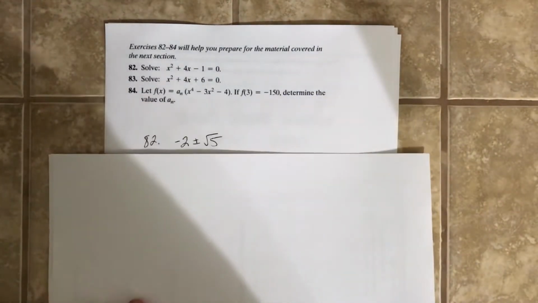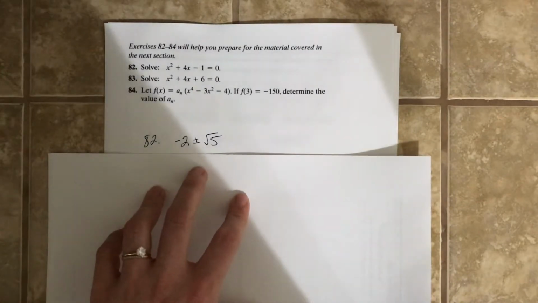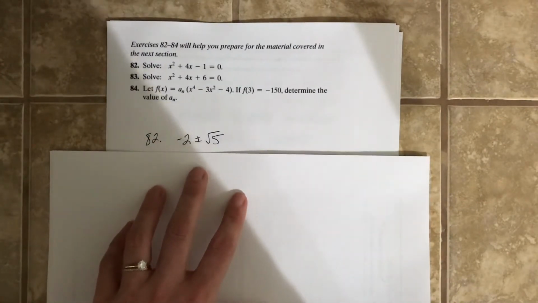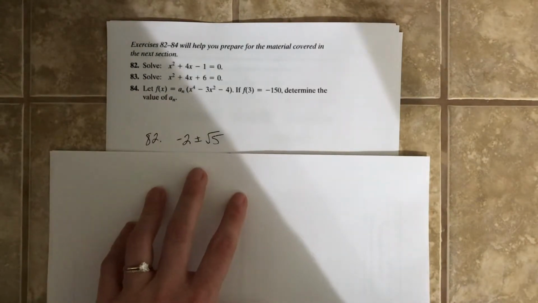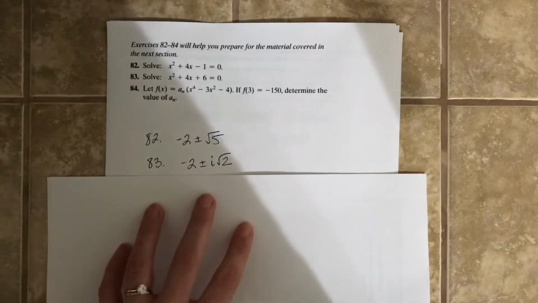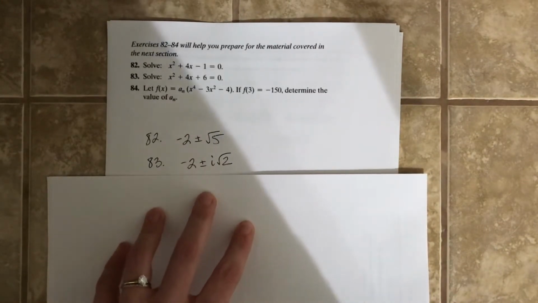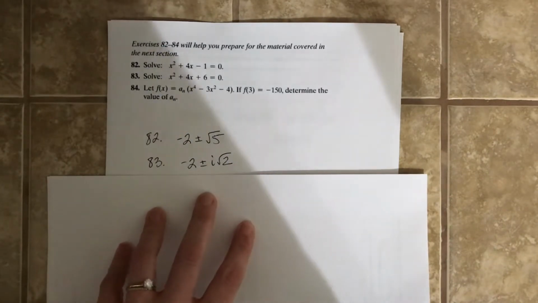Okay, so for 82, using the quadratic formula or completing the square, you should have gotten -2 plus or minus root 5. And 83, same thing, quadratic formula or completing the square, you should have gotten -2 plus or minus i root 2. And I'm going to go through 84 with you.